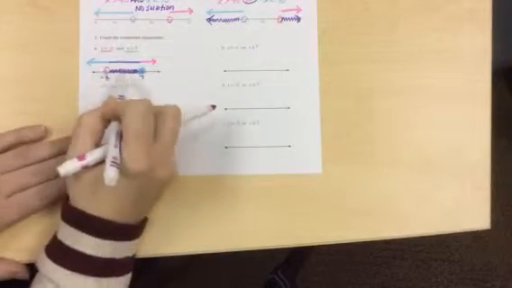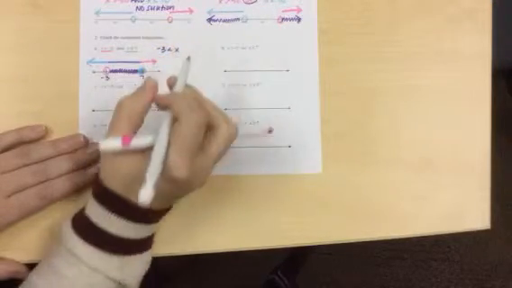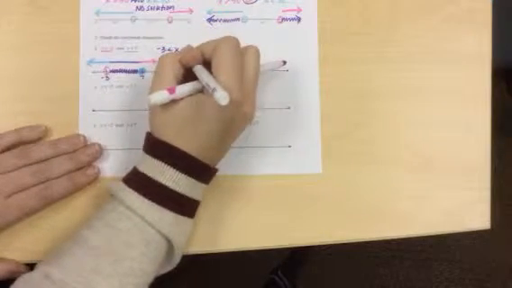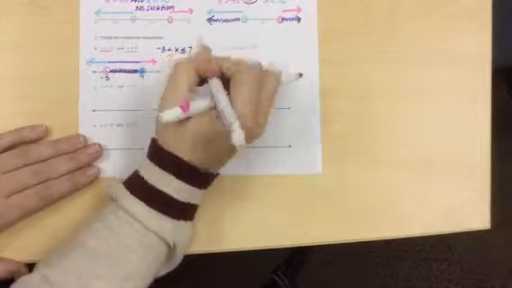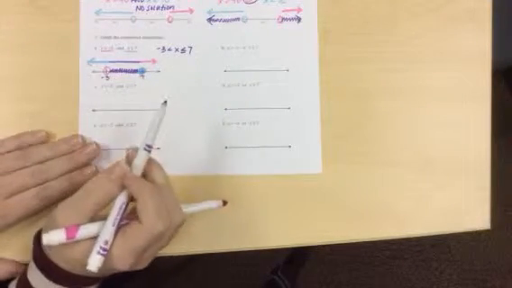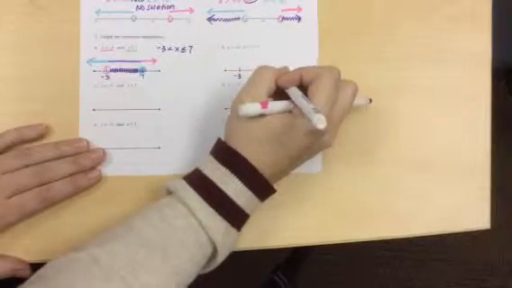So we could even write that as a single inequality. X is greater than -3 and less than or equal to 7. So we're combining these two to be a compound inequality. For B, I'm still going to put my numbers there.